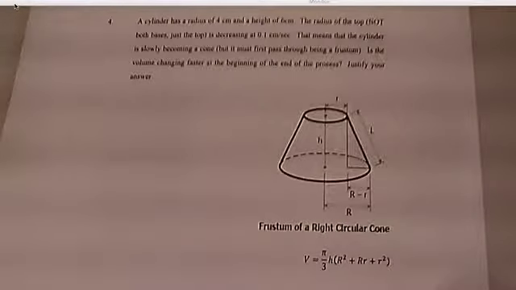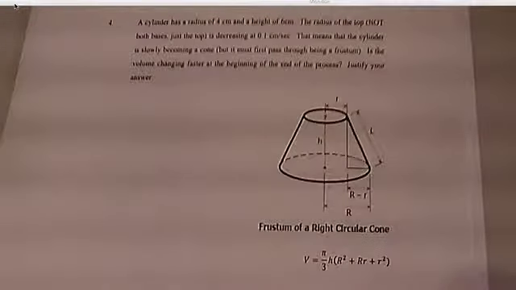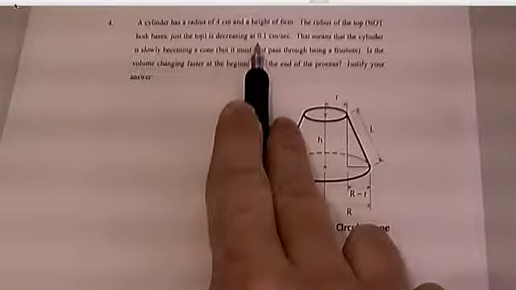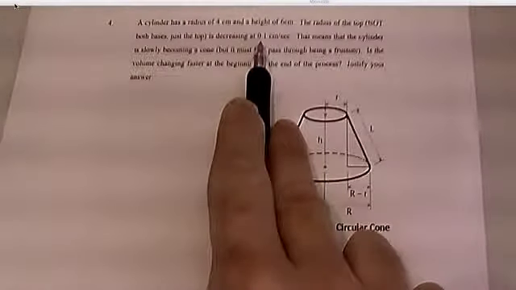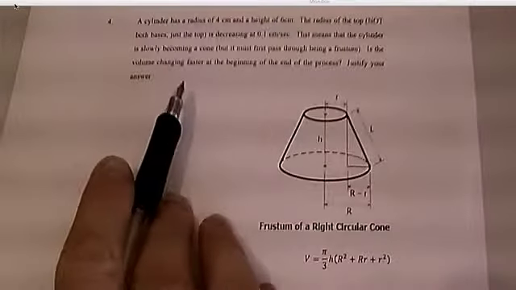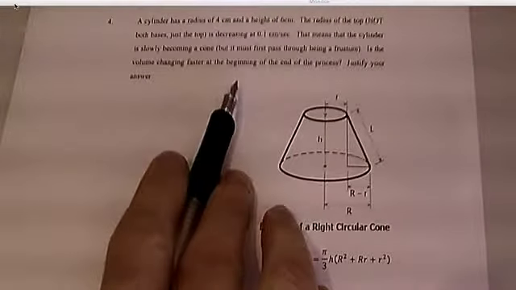So just think about a cylinder. The bottom base stays the same, but the circle which forms the top base is shrinking from a circle down to a point. Okay? And it's doing so as the radius shrinks or decreases by 1/10 of a centimeter per second. Is the volume changing faster at the beginning or the end? That's a typo right there. It should say or the end of the process.